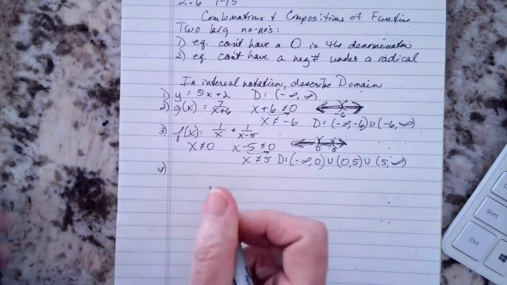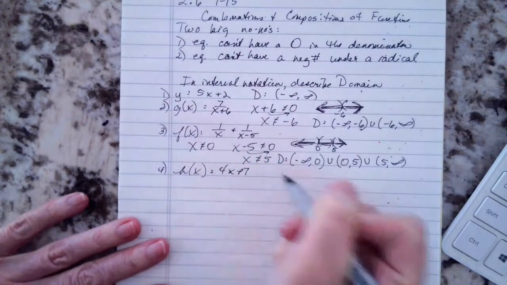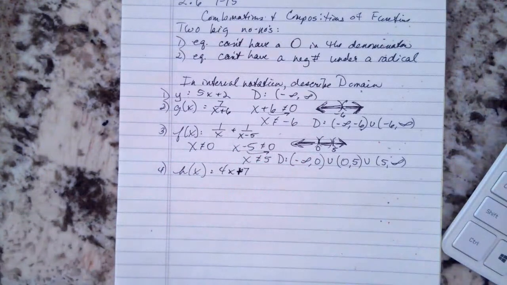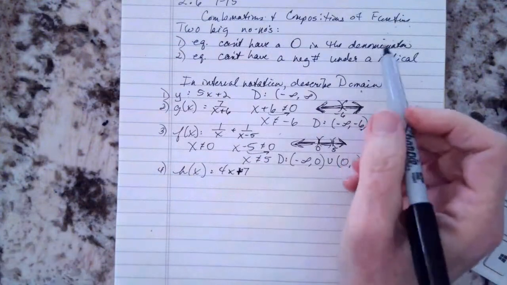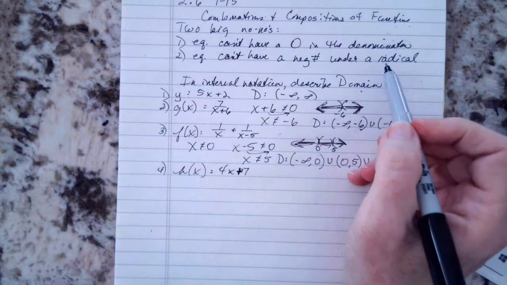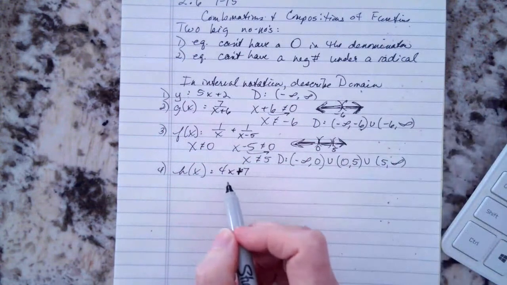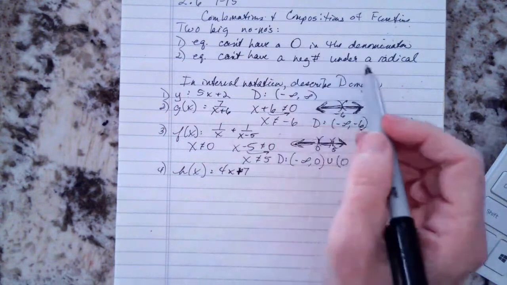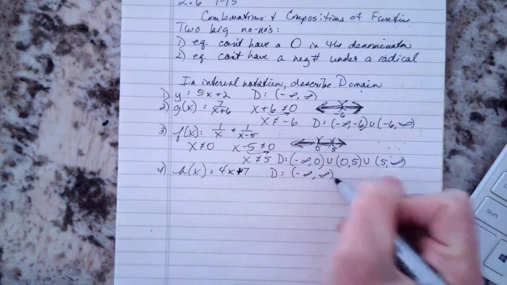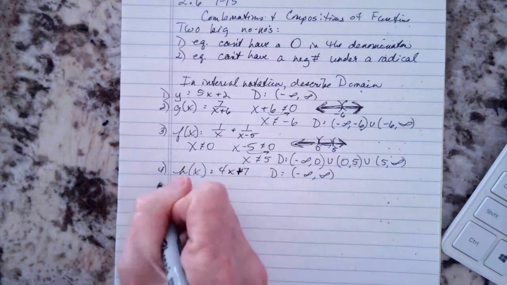Let's look at number 4. H of x equals 4x plus 7. It's a plus sign there. 4x plus 7. Okay. Our only no-nos are denominators that become 0, and radicals that have a negative number in them. So which problem do we have here? We don't have a denominator, so we don't have any worry about making a denominator be 0. We don't have a radical, so our domain has no restrictions. We can plug in anything in the world we want for x. It's not going to blow up on us.